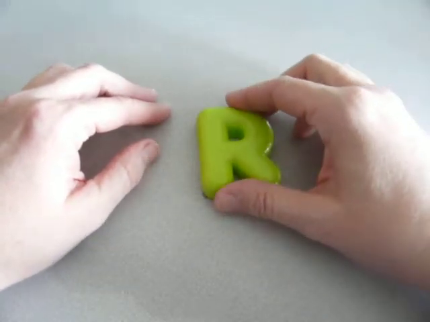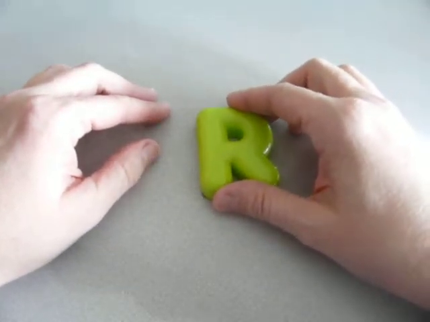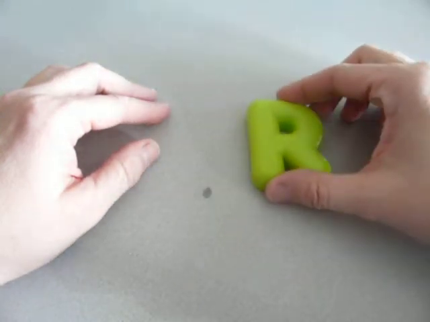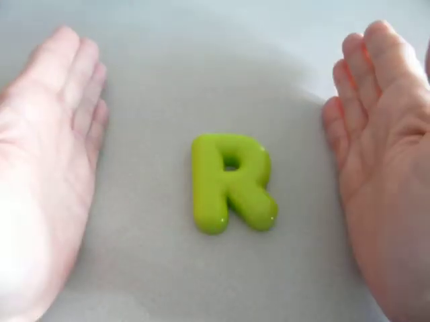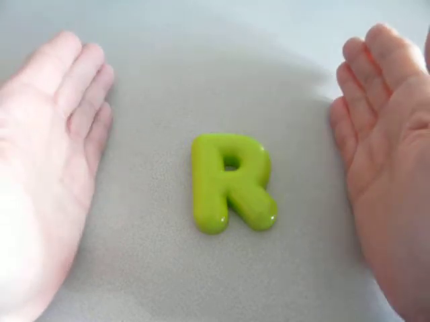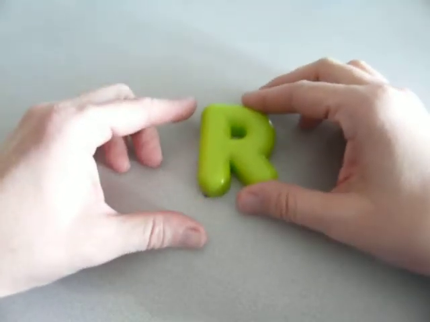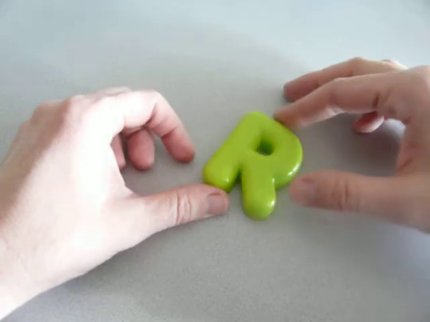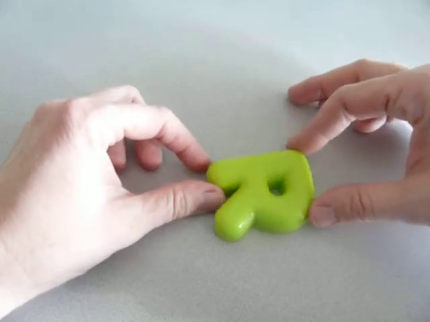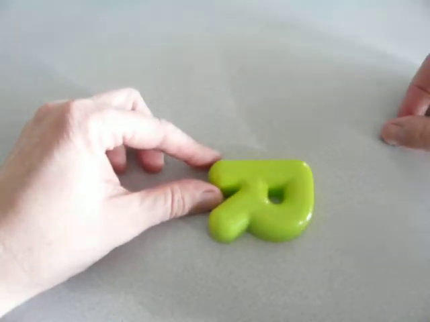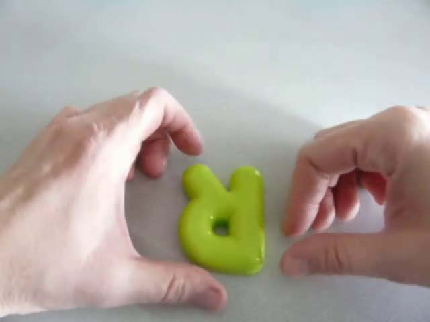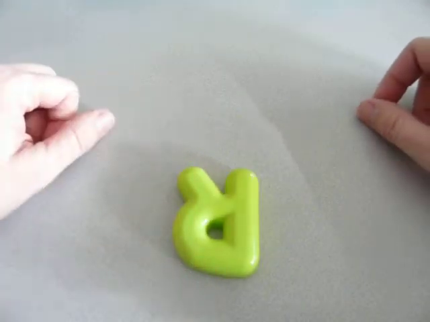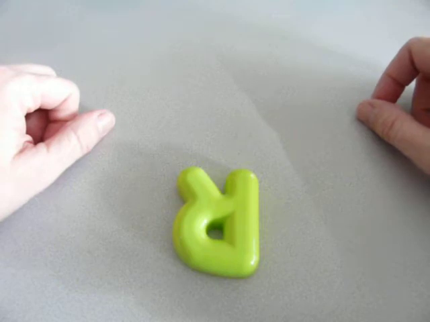Remember when I translated it or made it slide, it still stood upright like the R that we know. However, once it begins to rotate, it actually does not stay upright. If it's rotated 180 degrees, it's completely upside down.